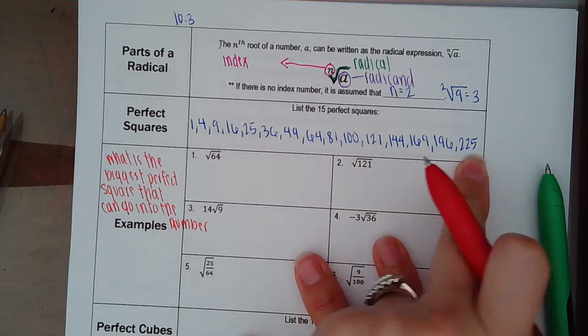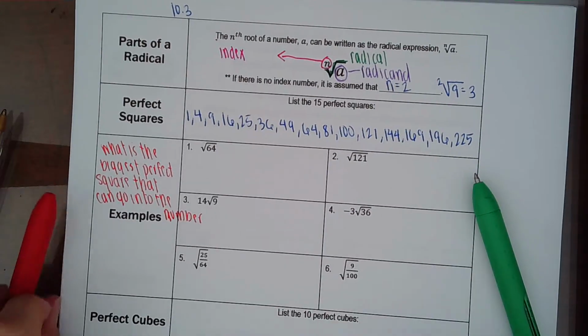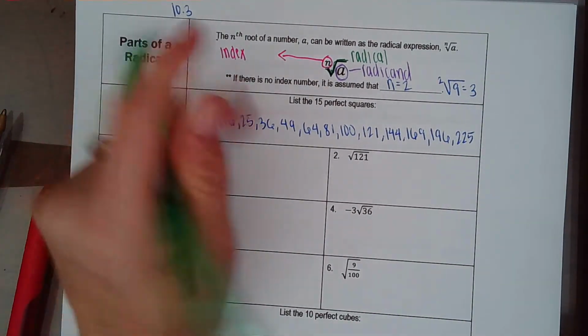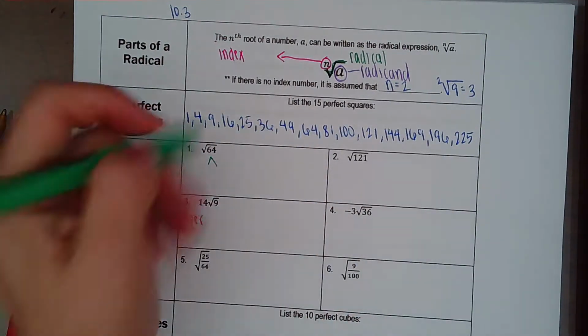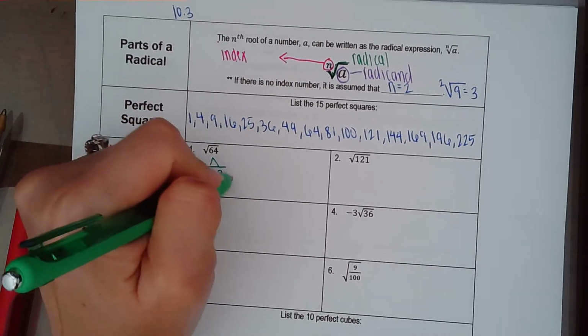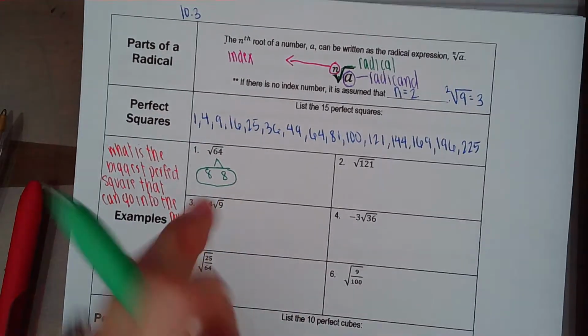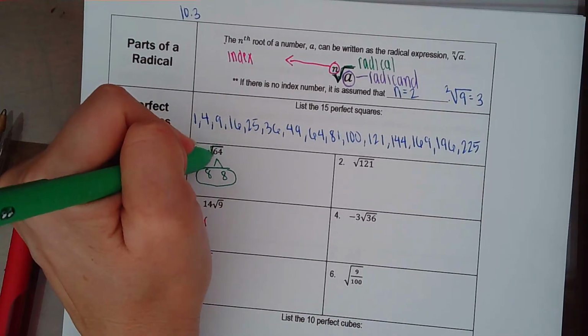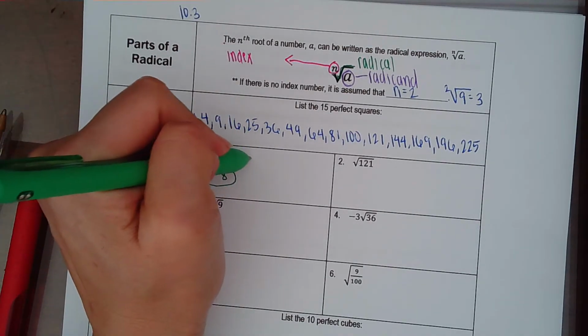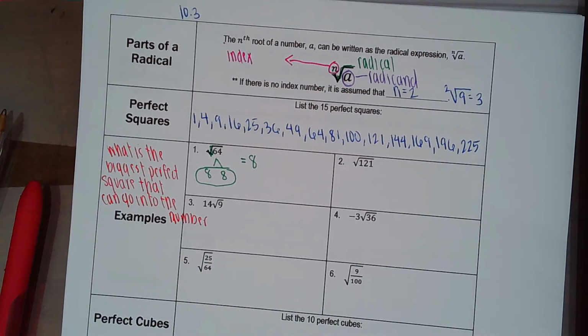And keep in mind, this is the list of all of our perfect squares up to 15. All right, well, if we look here, we would see that 64, that's a perfect square, and we know that that's 8 times 8. Whenever you see a pair of numbers like that, they actually get to escape. Think of this as like a little prison. They get to escape the prison. So technically, the square root of 64 is simply 8.